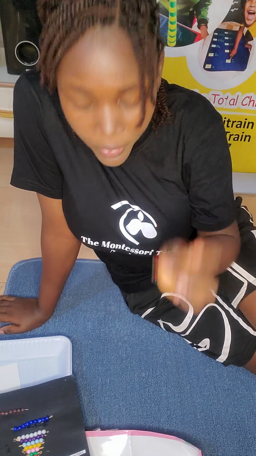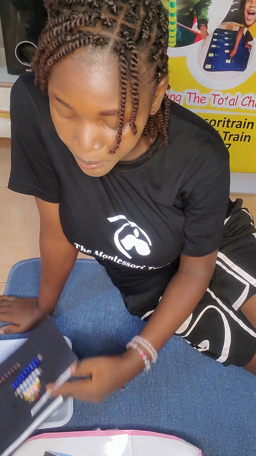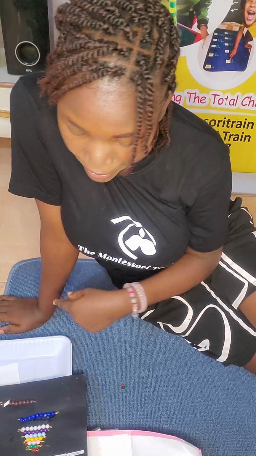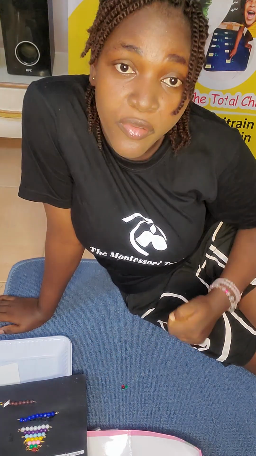You introduce the material to the child and show the child how to arrange it, starting from number 1, red, then 2, which is green, 3, which is pink, 4, which is yellow, 5, which is blue. Once the child arranges the short bead stairs like this up to 9, you now say, let's say 8 minus 1. For 8 minus 1, you allow the child to bring out the 8th number from the short bead stairs.